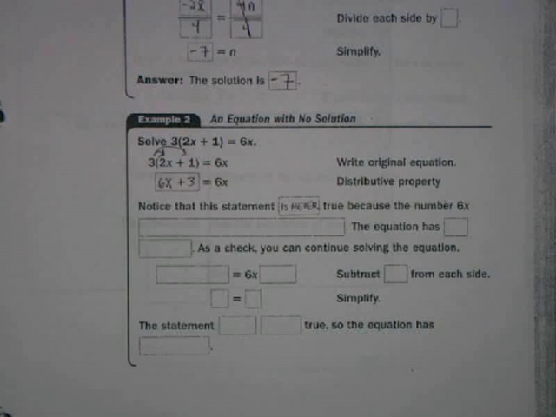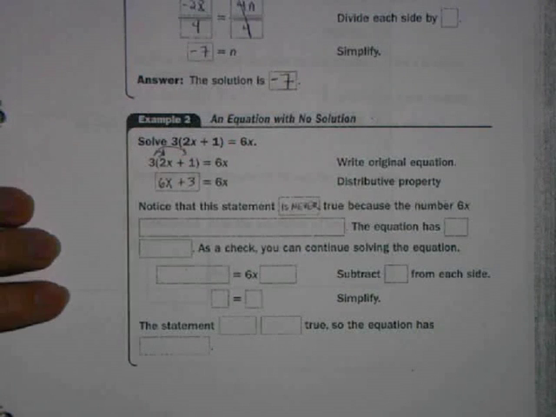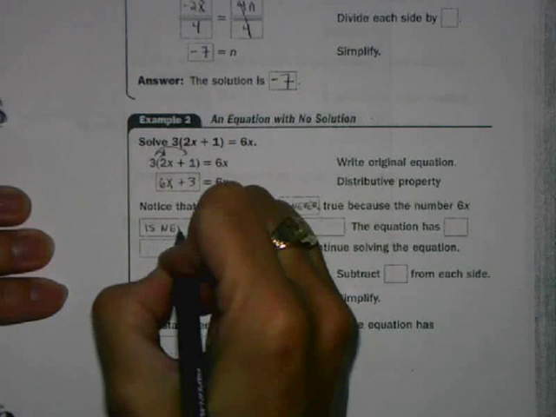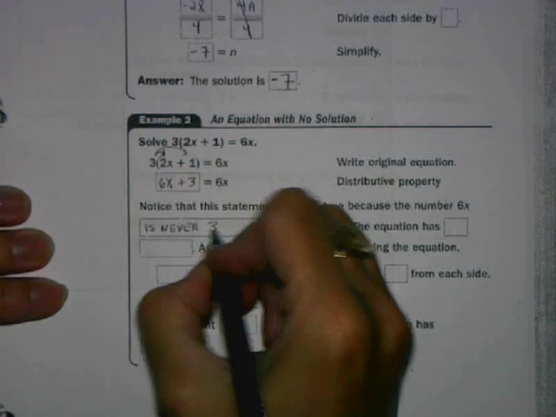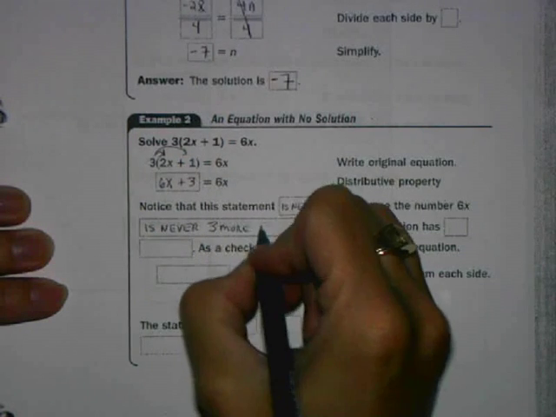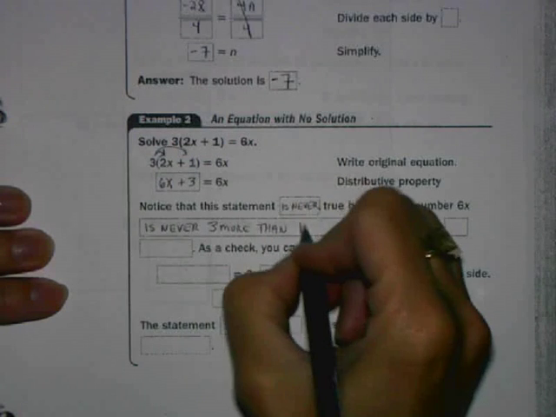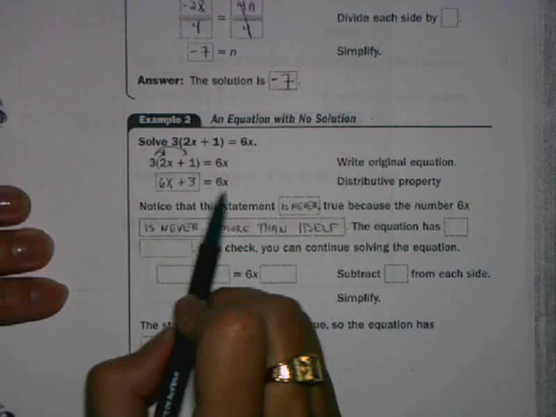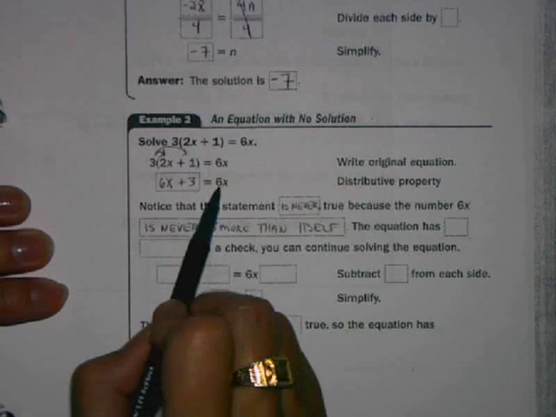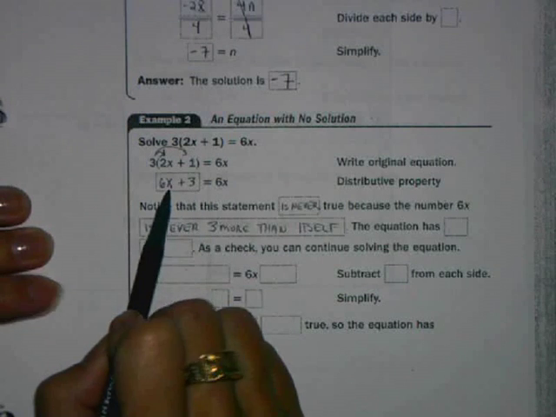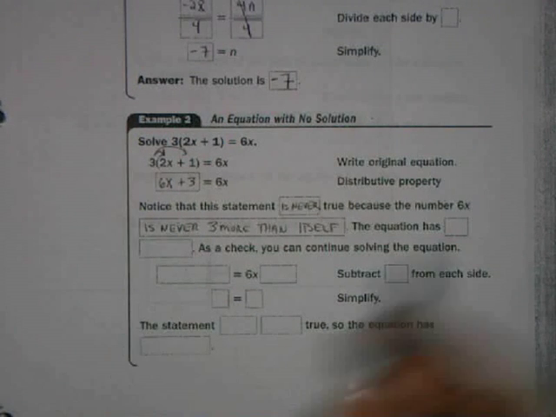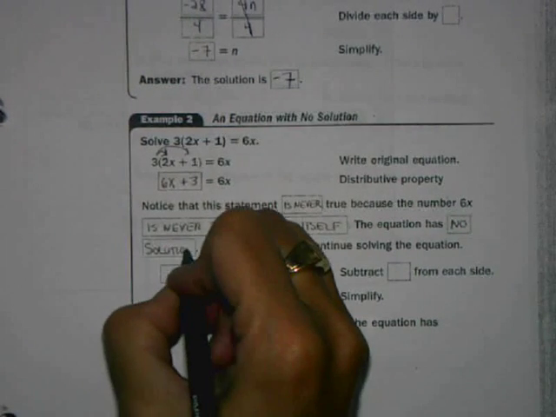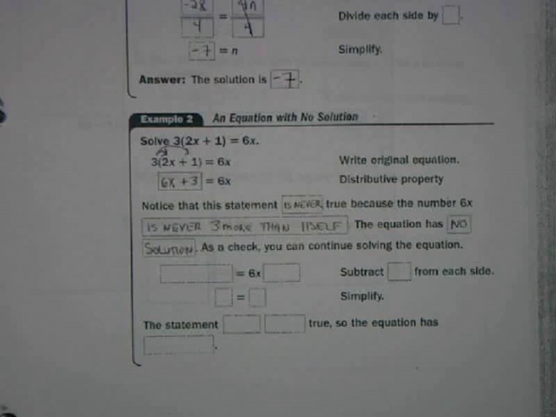How can we tell that it's never true? Well, it's never true because the number 6x is never 3 more than itself. This equation says that 6x is equal to 6x plus 3, that 6x is 3 more than itself, and that just can't be true. So this equation has no solution. There is no number you can plug in for x that makes this equation balance.